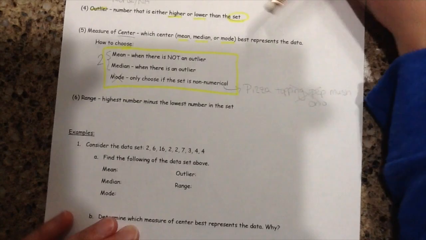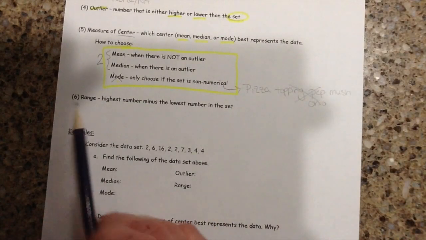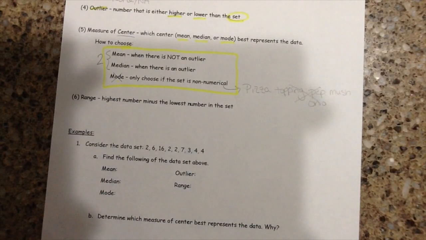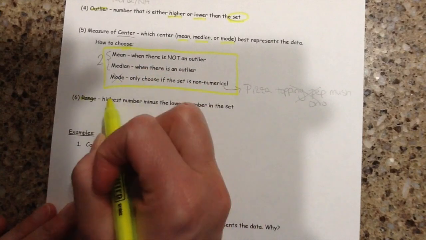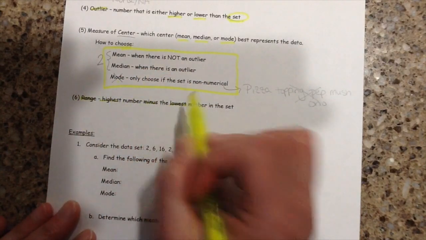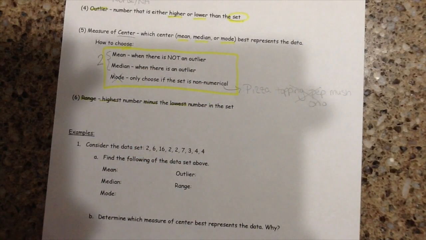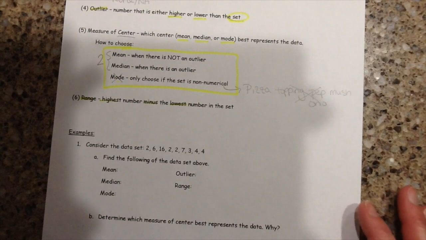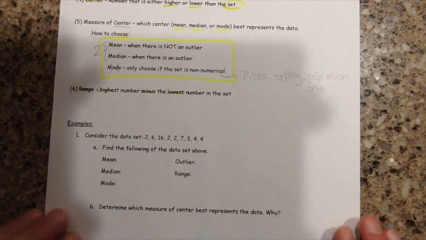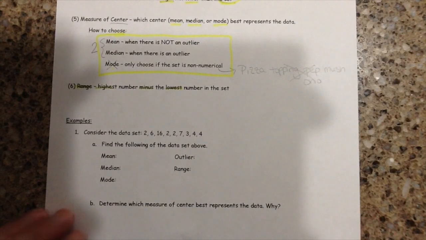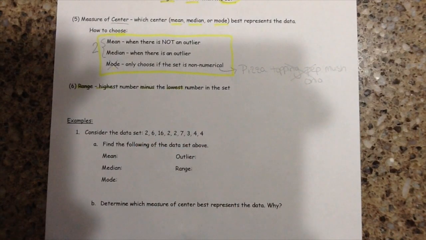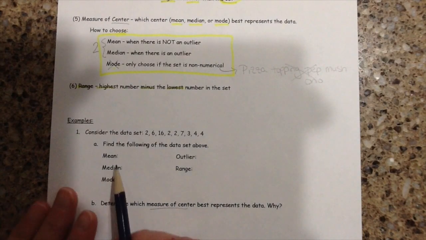And then the last one you probably remember, or you've done before, is range. So range, if you remember, you just need to take the highest minus the lowest number of the set, okay? So what I'd like to do is just go through an example or two with you here and then have you practice a few on your own. So notice we're given a set of data. They're asking us to find 5 pieces of information, and then notice the question down below is measure of center. So first thing we want to do is find the mean.